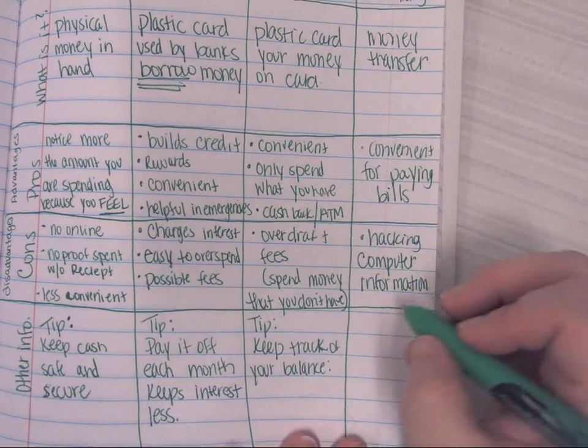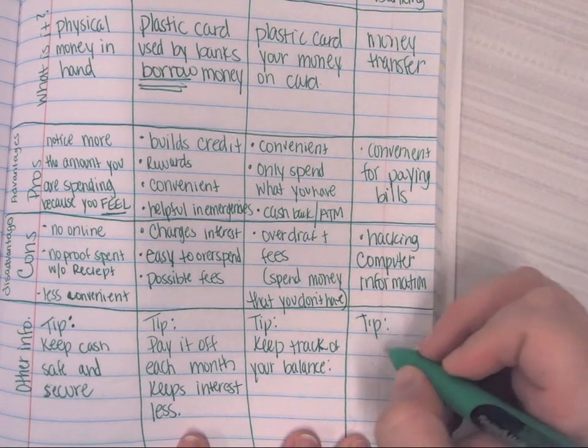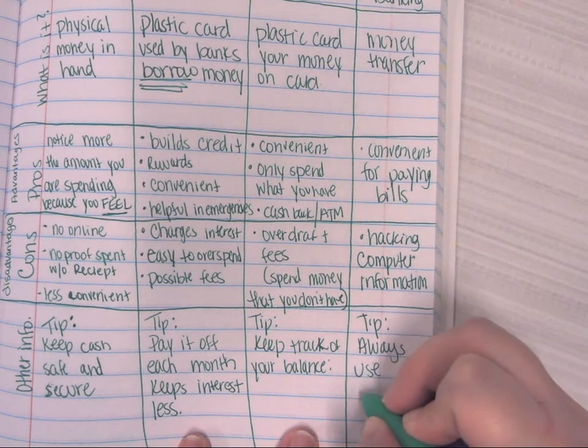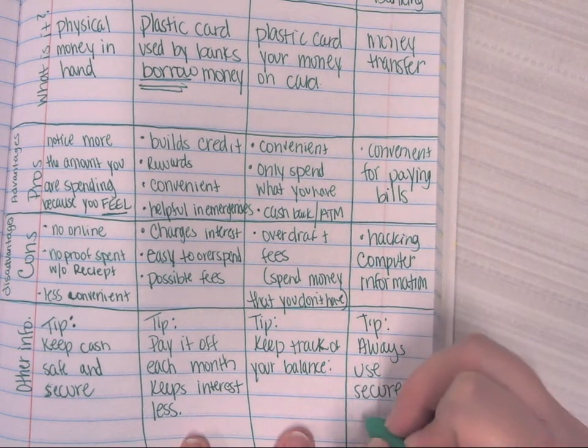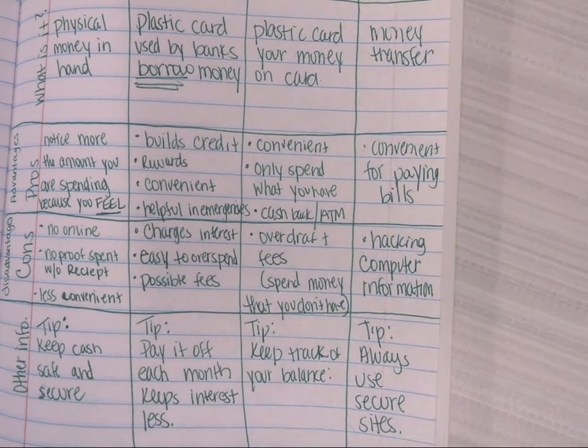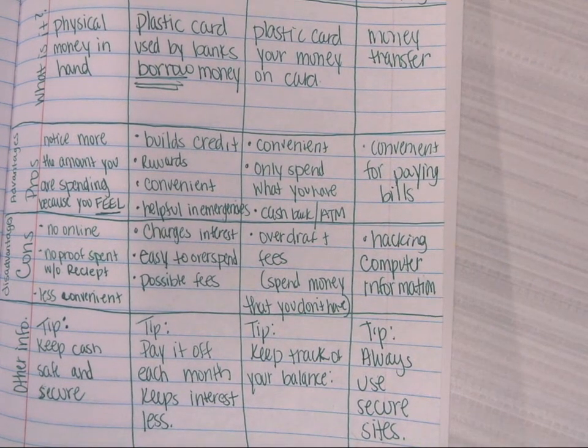Okay, so a tip for online banking is to always use secure sites. Okay, don't just put your information out there for anybody. Always use secure sites. All right, those are the methods of payment.